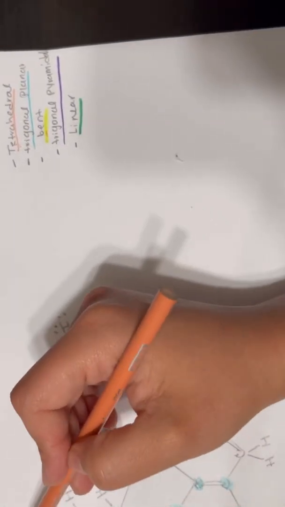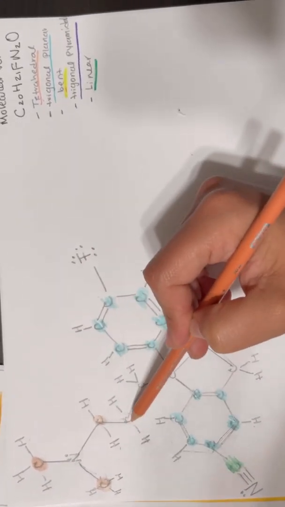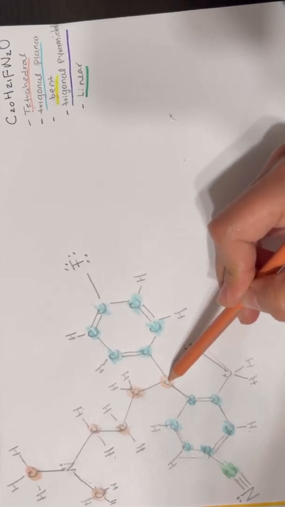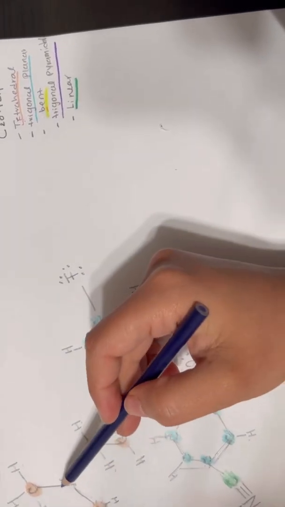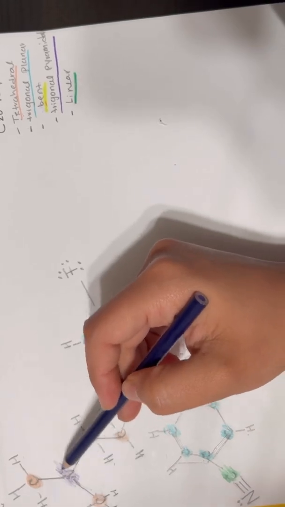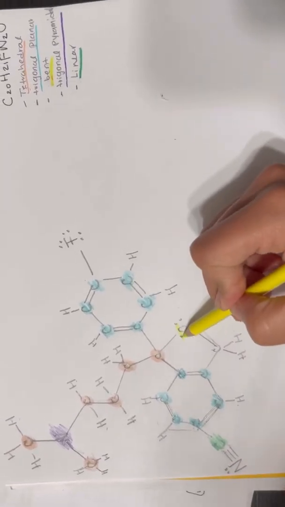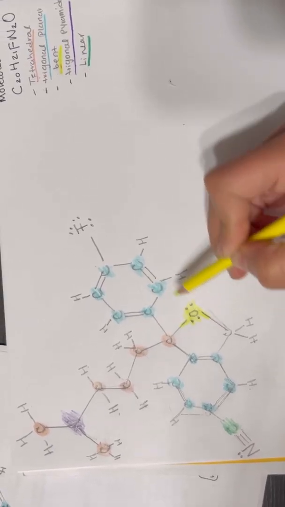Now I'm going to show you tetrahedral, which is 4 bonds and no lone pair, and it has 3 and 2 hydrogens on each carbon. So now we have the trigonal pyramidal, and that is represented by 3 bonds and 1 lone pair. The bent structure can be 2 bonds and 1 lone pair, or 2 bonds and 2 lone pairs.